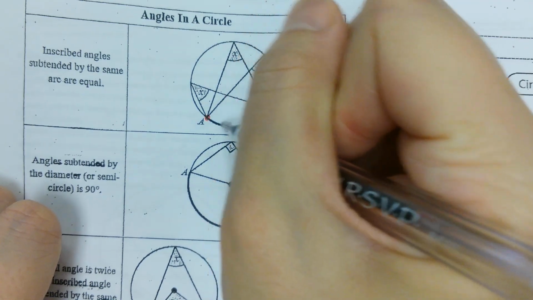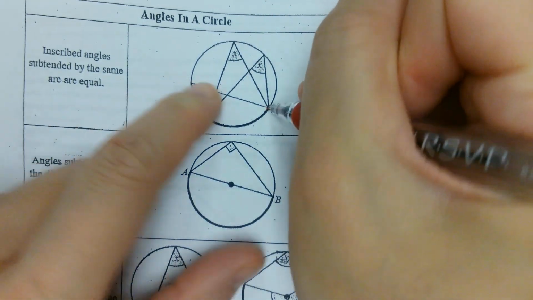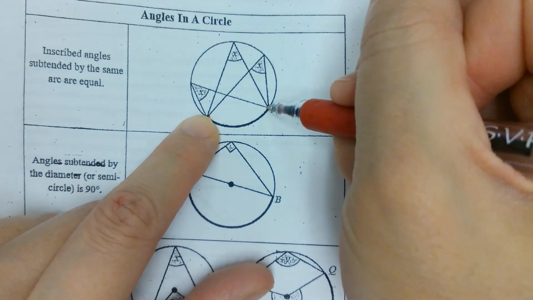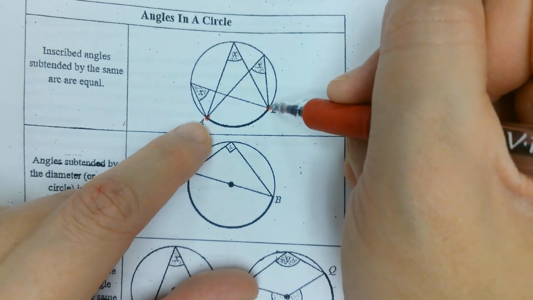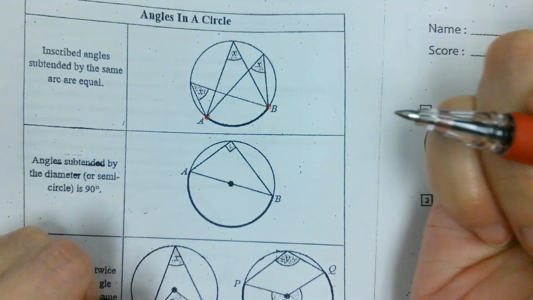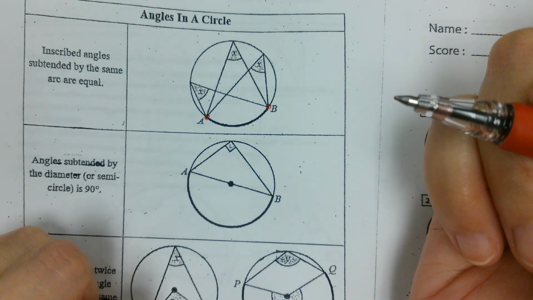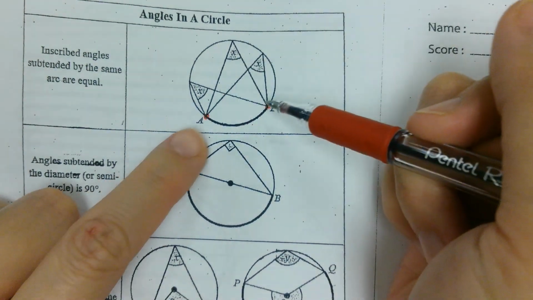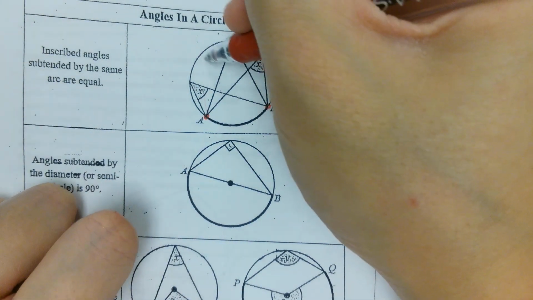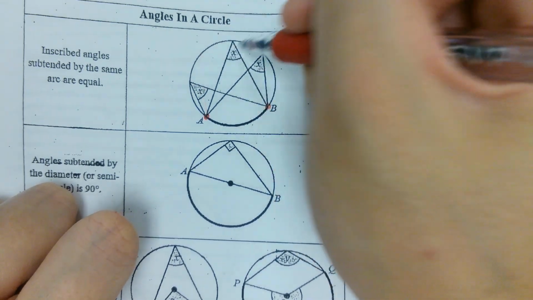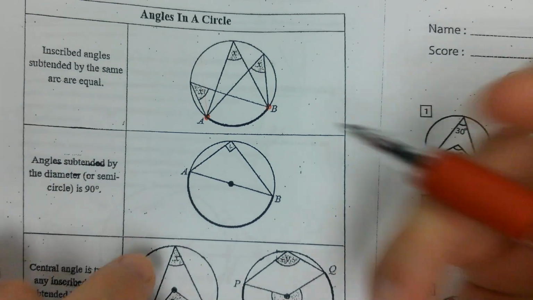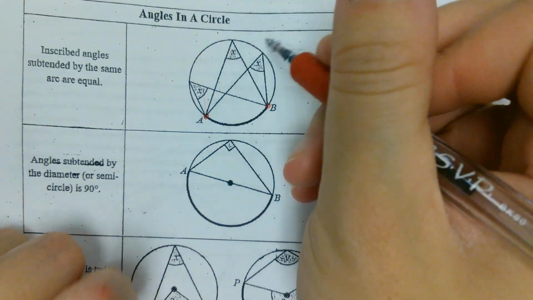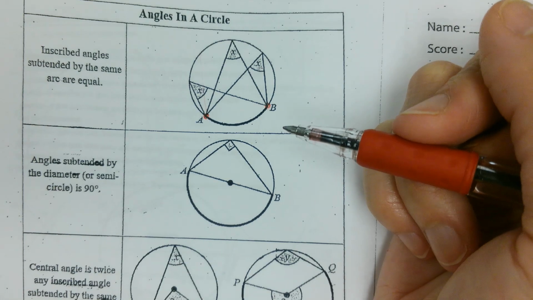So this is arc AB. If you connect the 2 points to any other point on the circle, on the circumference, these angles are all the same. And these are called your inscribed angles. So I could draw another one, like right here, and that angle would be the same. Any 2 points on the arc, if you draw it to a third point, it always makes the same angle.